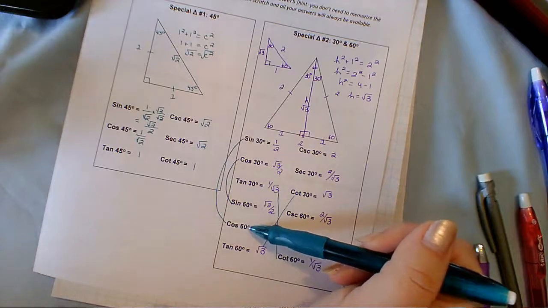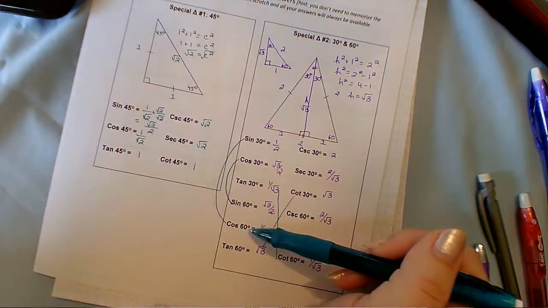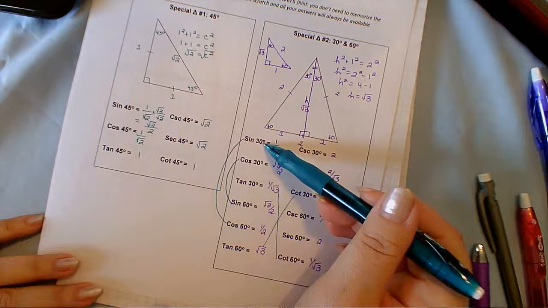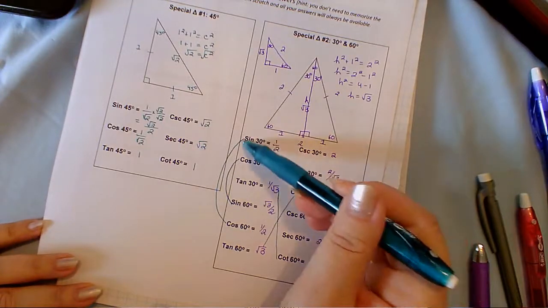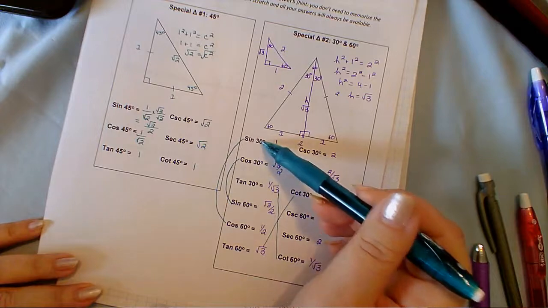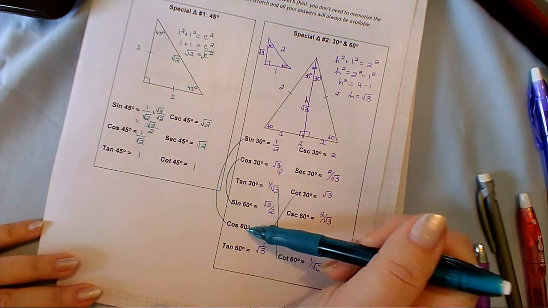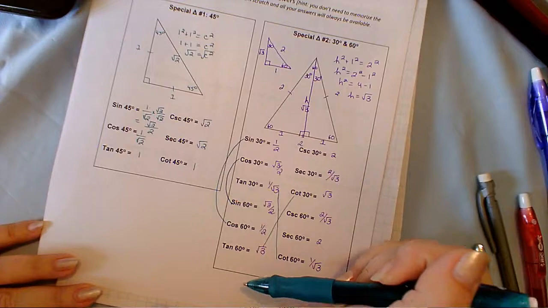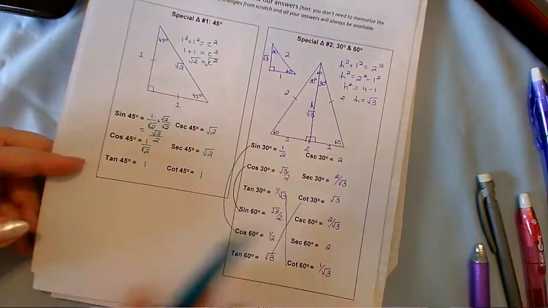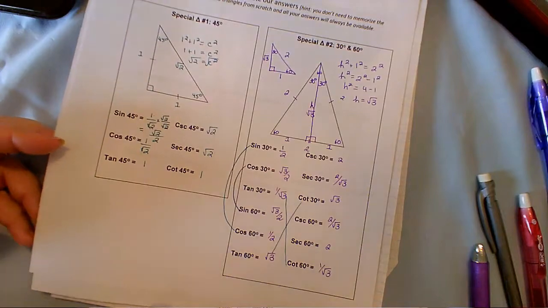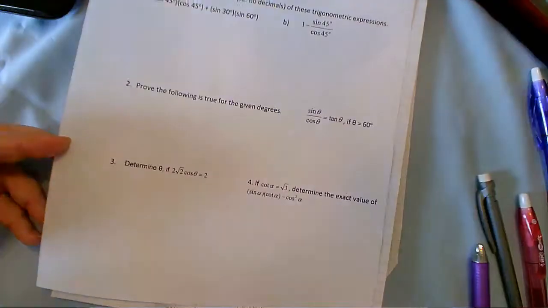Remember, complementary angles add up to 90 degrees. So the complement to 30 is 60. So that's why they're the same amount. So if this was sine 40, the complement would be 50. So sine and cos would match that way. And it doesn't matter which one is which. So that was one of the patterns that I wanted you to see here, that there are similarities, definitely.